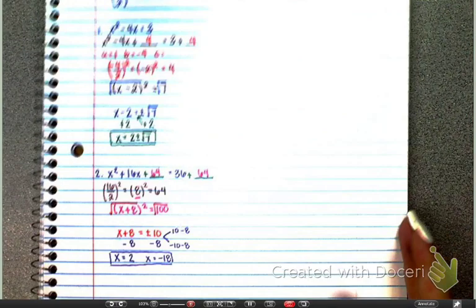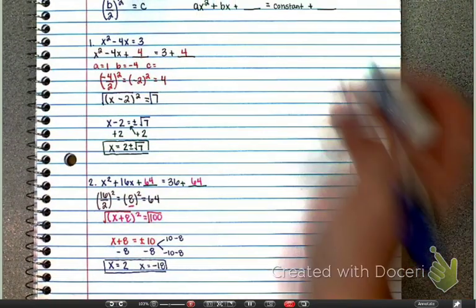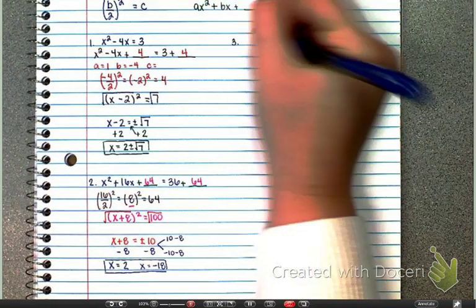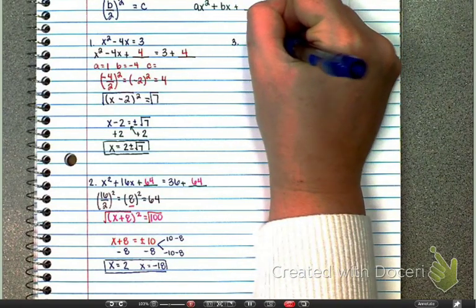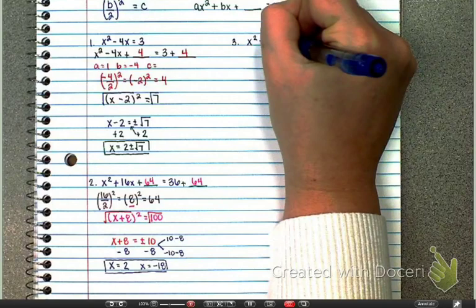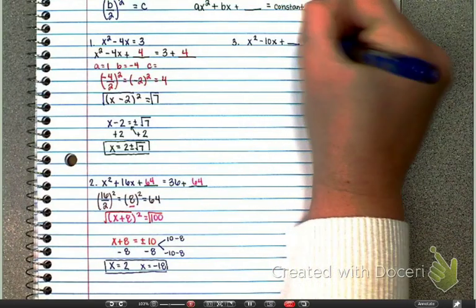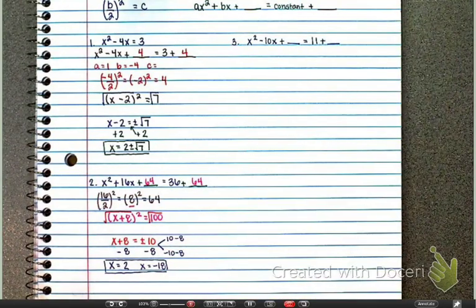Okay, so I want you to try one. Start to finish, I want you to solve number 3. x squared minus 10x equals 11. Start to finish. Well, let's see where you're at.